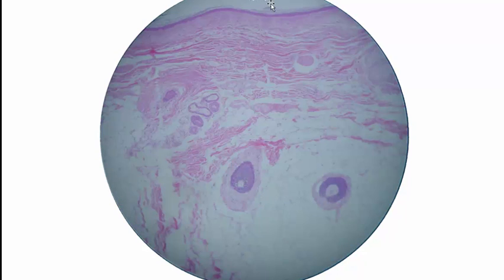This is a little bit higher magnification. Now we can see the stratum corneum of the epidermis. So this whole area is the epidermis, and then there's the dermis. And we can see hair follicle, there's a sweat gland here. And there's what looks like a piece of a hair follicle over there. And down here we see adipose tissue, so this is hypodermis.